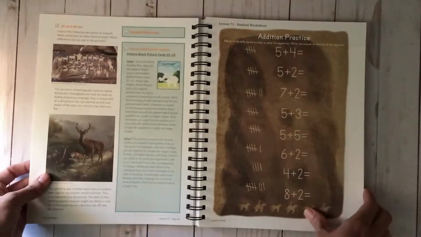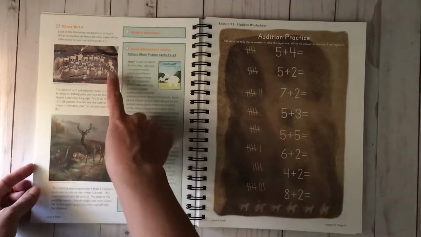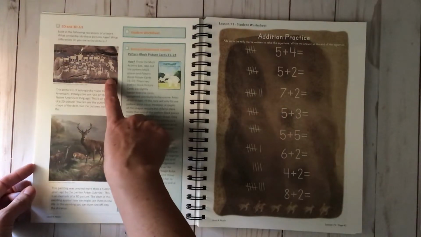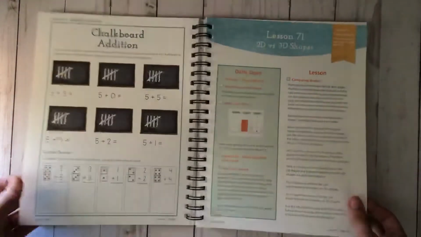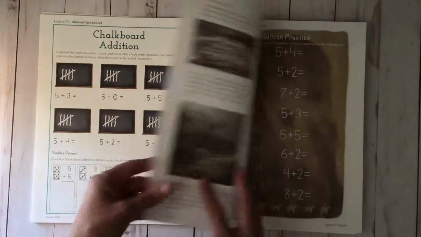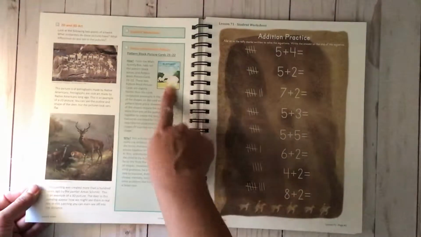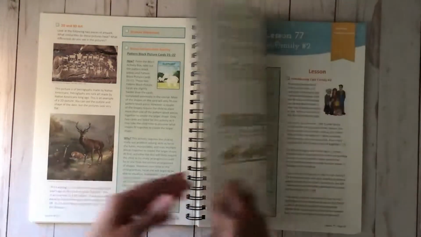So here's, again, more artwork. This is some petroglyphs by Native Americans in Utah. Not sure what you're going to do there, but I do like the idea of that being incorporated. So I'm looking forward to seeing what that's going to be about. Again, you have your pattern blocks with the tangrams. I like that it's repetitive.